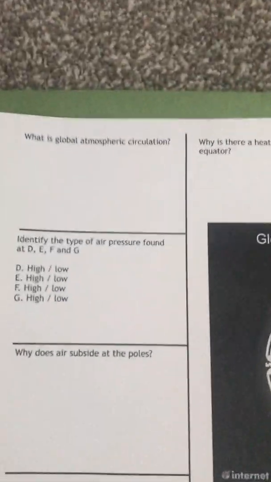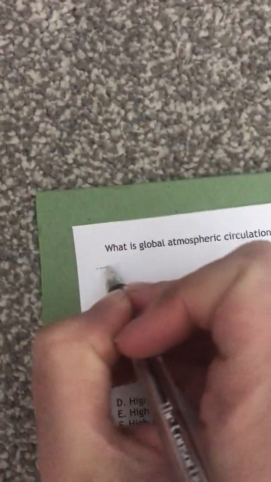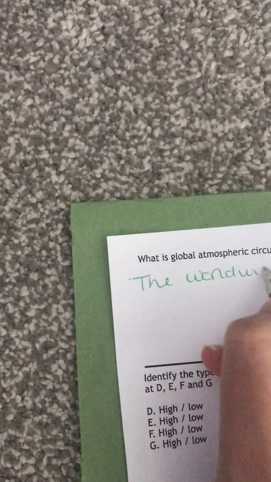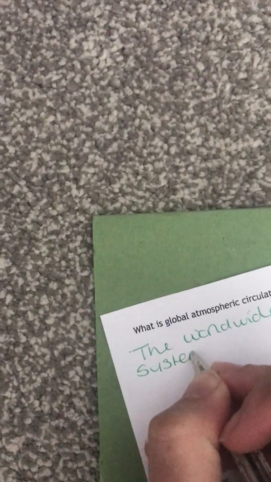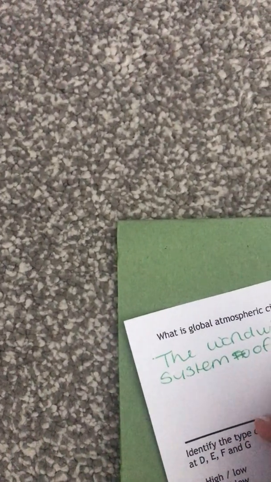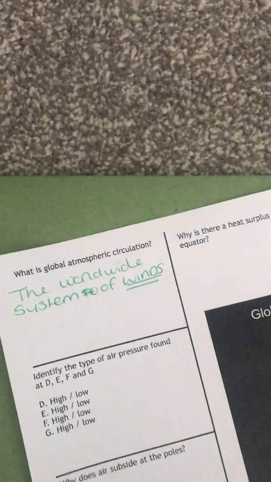So the first question up here is, what is global atmospheric circulation? Okay, so global atmospheric circulation is the worldwide system of winds. That's what's important there. It's the worldwide system of winds.